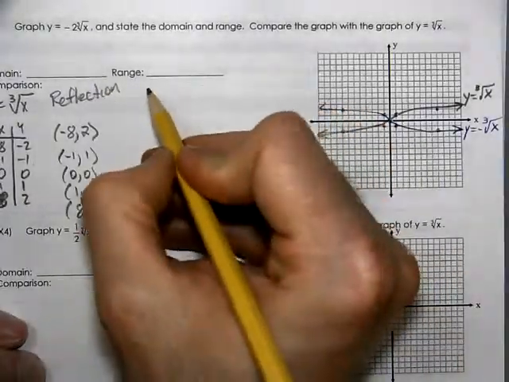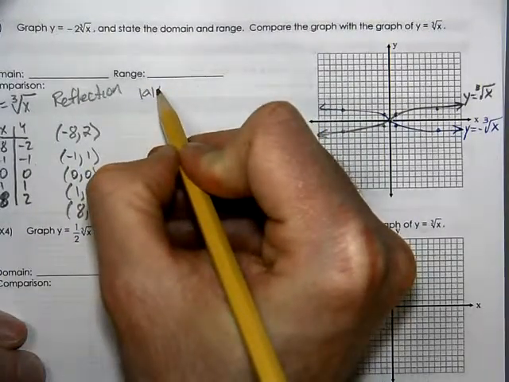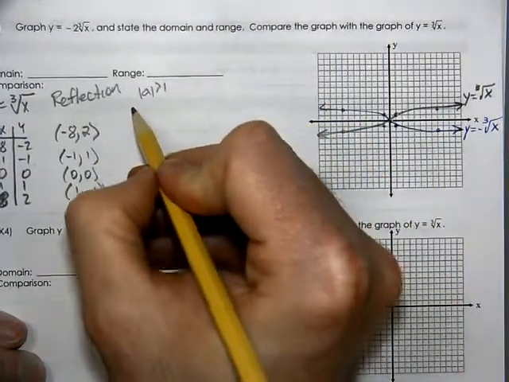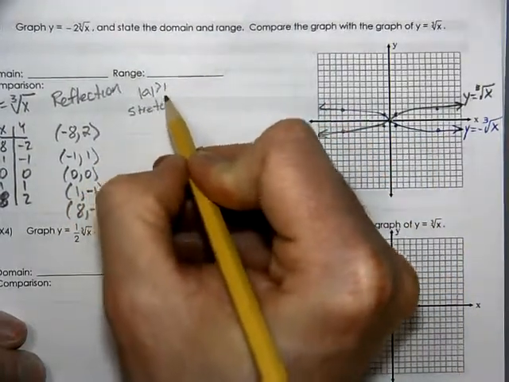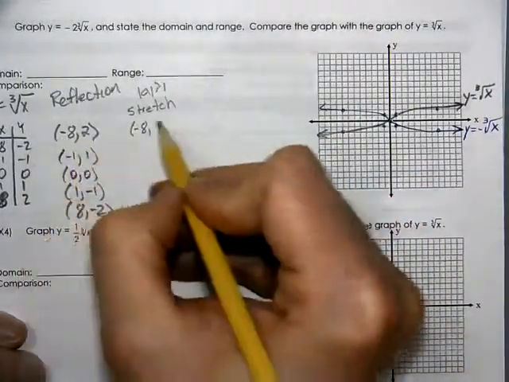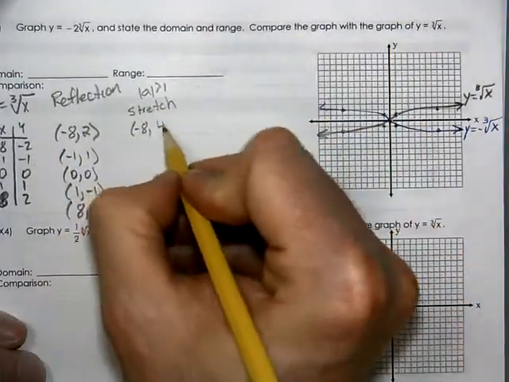So now we know that the absolute value of a is greater than 1, so we know that this is going to be a stretch. So that means I'm going to multiply all of my y values by the absolute value of a, which happens to be 2 again.